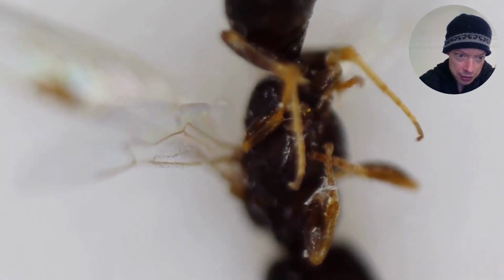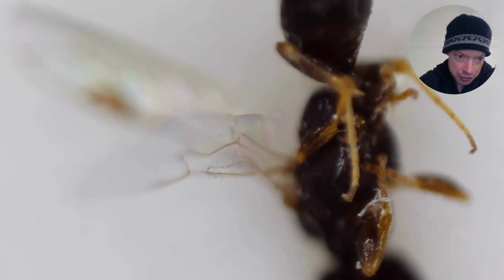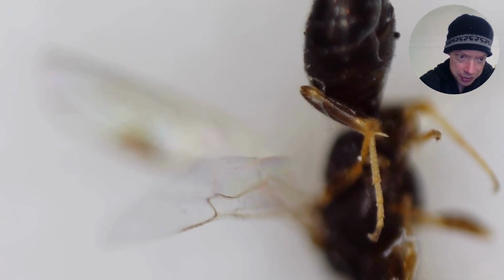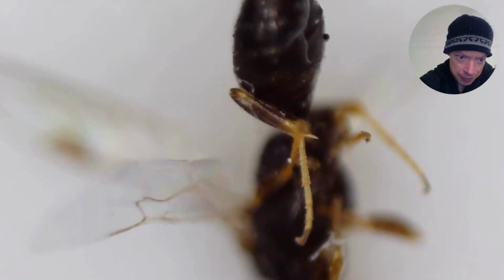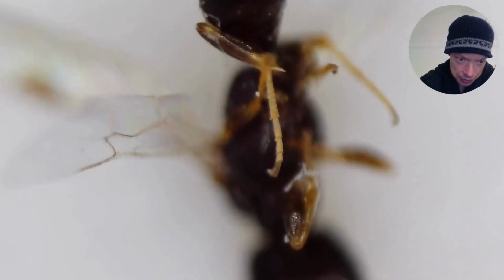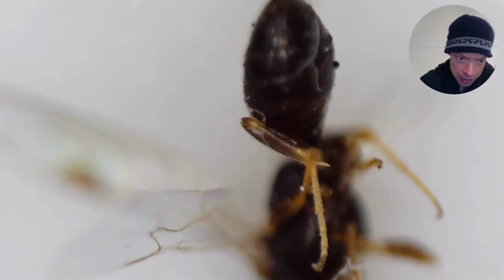Now we can see the legs from another angle. And now we can see the tibial spur, and we can see the last leg segment, the tarsus. We can see the tarsomeres a little bit clearer, and we can see that the first tarsomere is quite long.